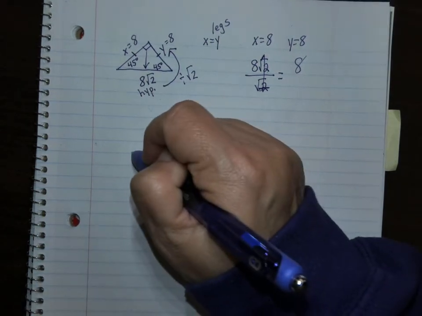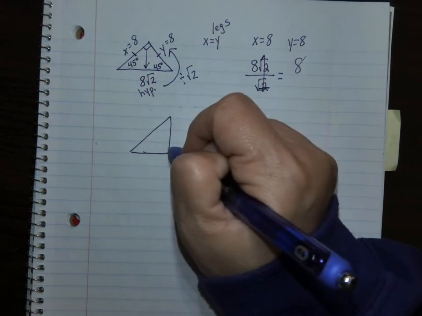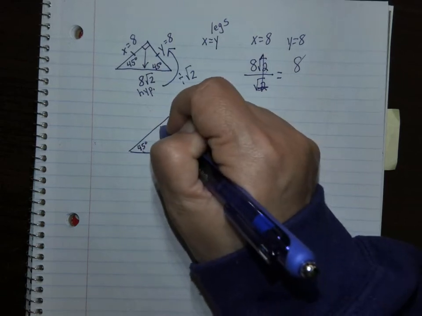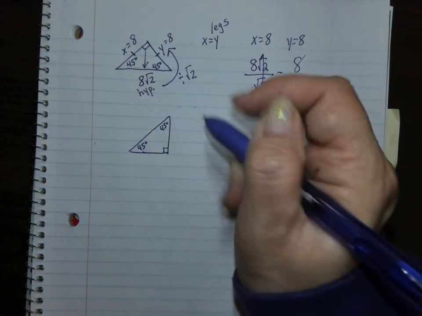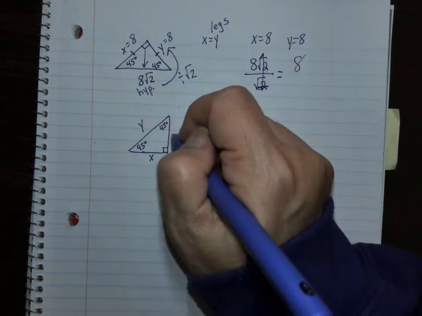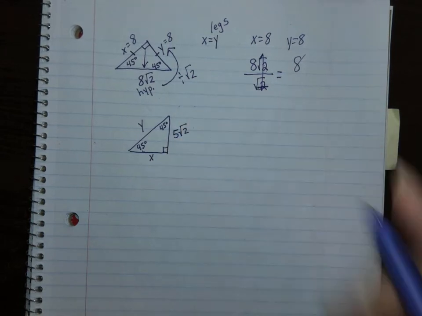Alright, let's do one more. Last one for our notebook. Here's 90, 45, 45. Here's x. Here's y. And this one is 5 times the square root of 2.